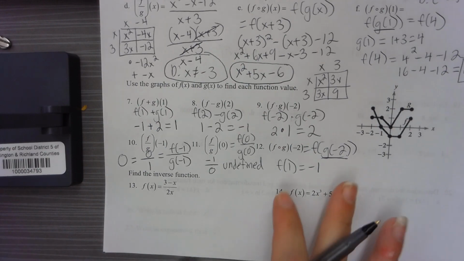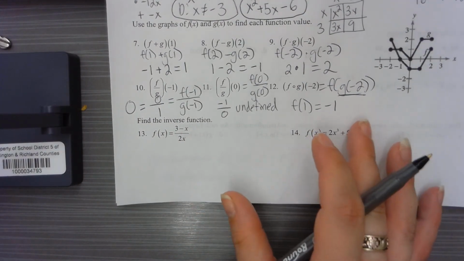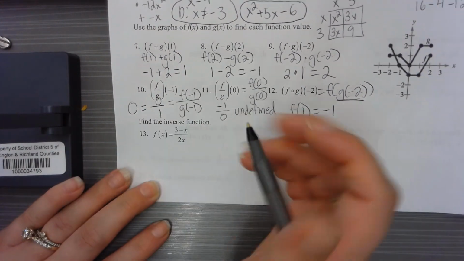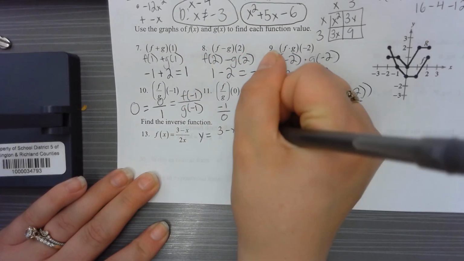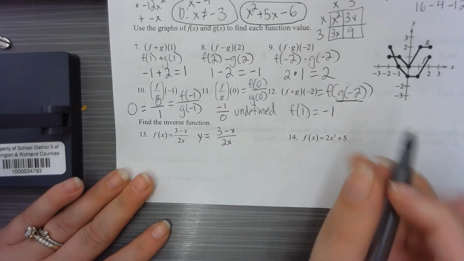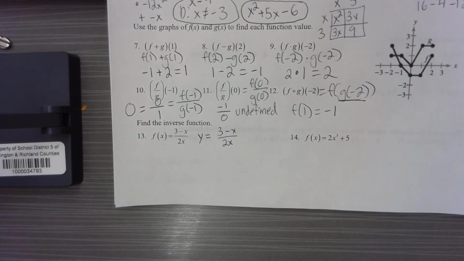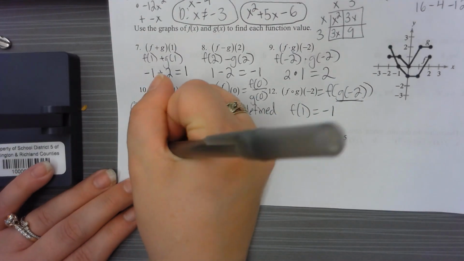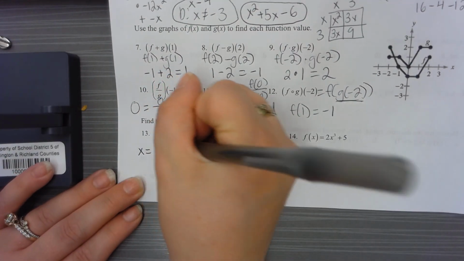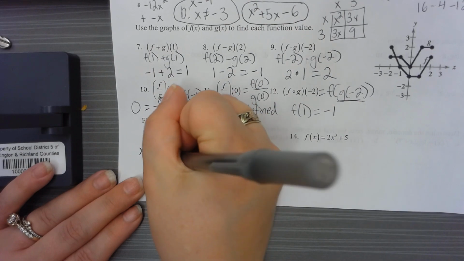So that is our answer. Okay, so when finding inverse functions, the equation is similar to this. F of x and y are somewhat interchangeable. And so when we try to find inverse functions, the first thing that we do is we actually flip x and y. So we would write this as x equals 3 minus y over 2y.